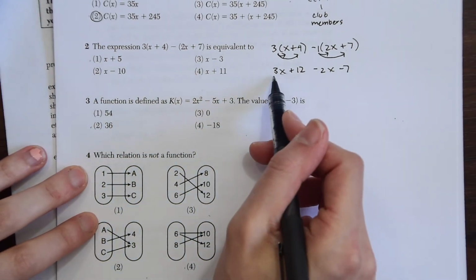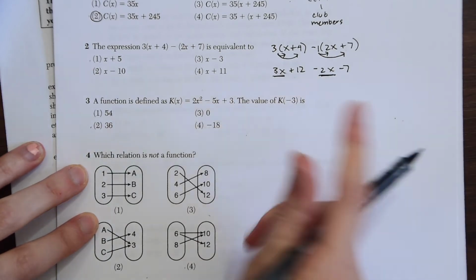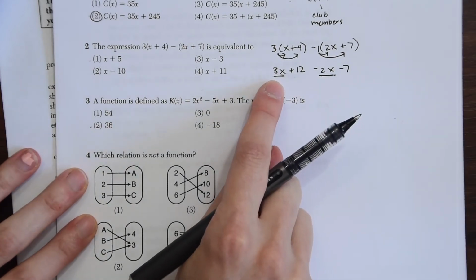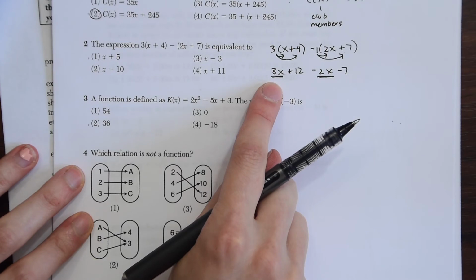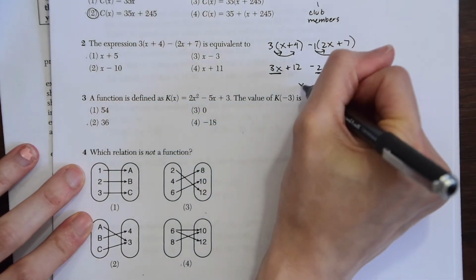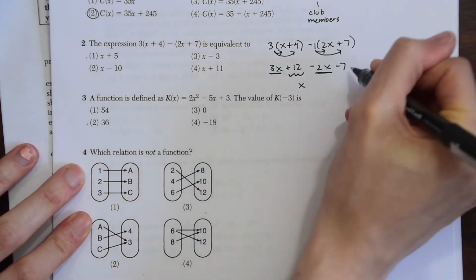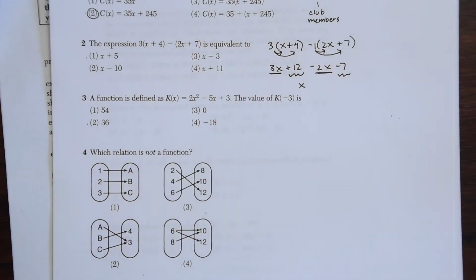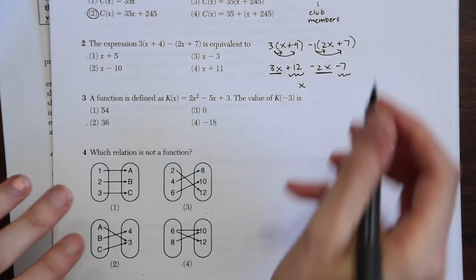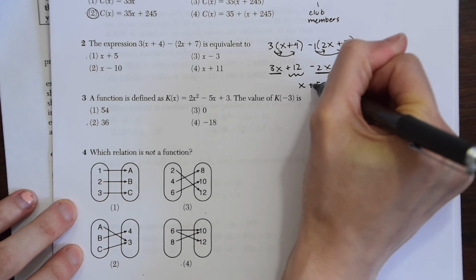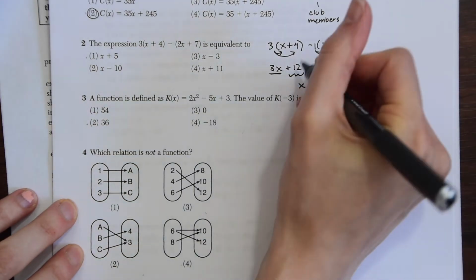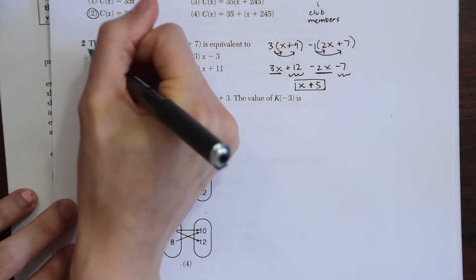Now we can combine like terms. Notice we have these two x values here: 3x minus 2x, which gives us x, and then we have a 12 and a 7. So 12 minus 7 is just 5, and it's positive. So the answer is going to be x plus 5, which is choice 1.